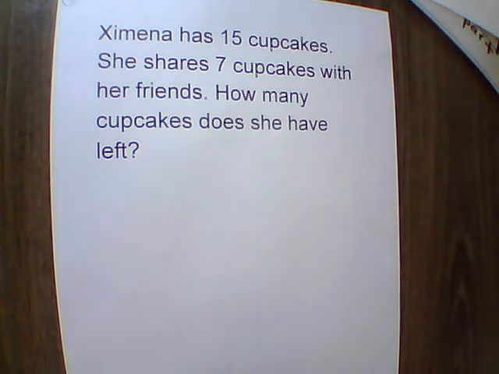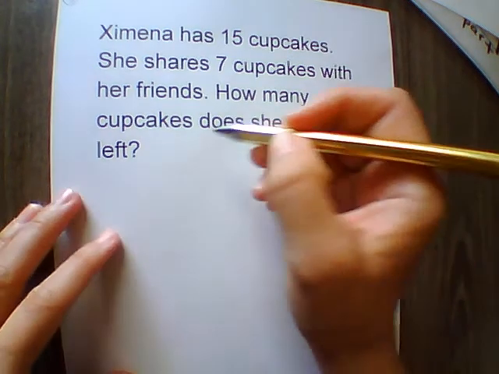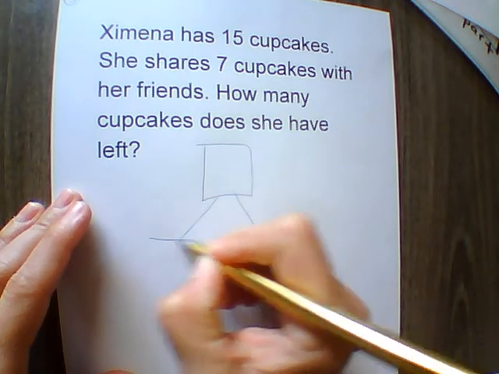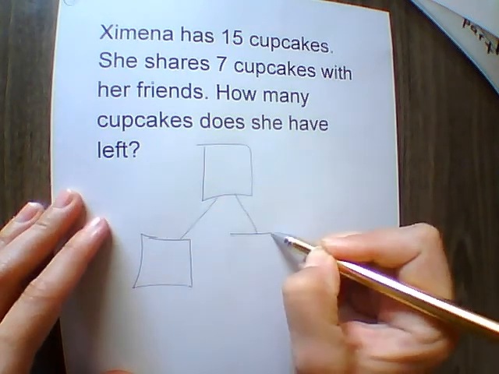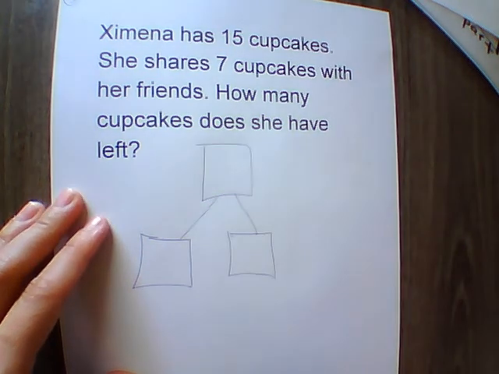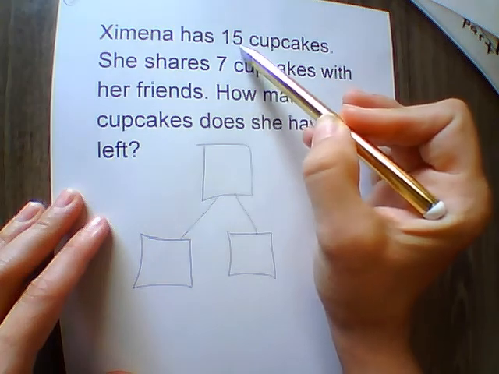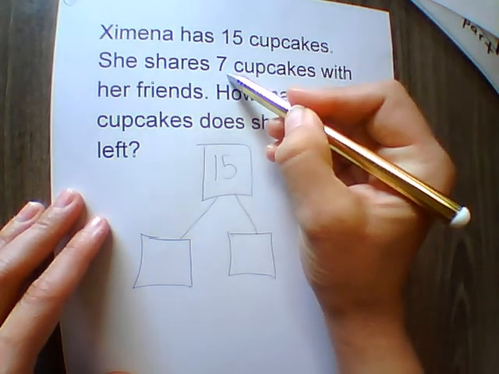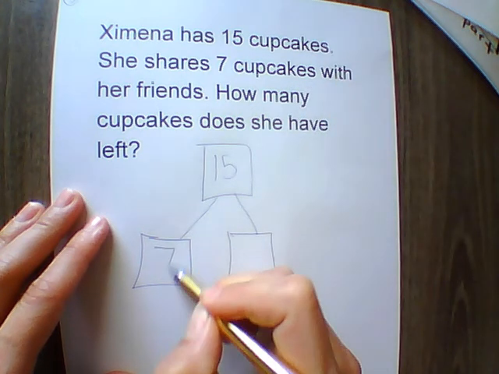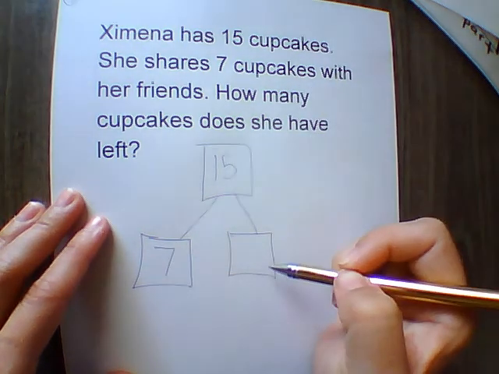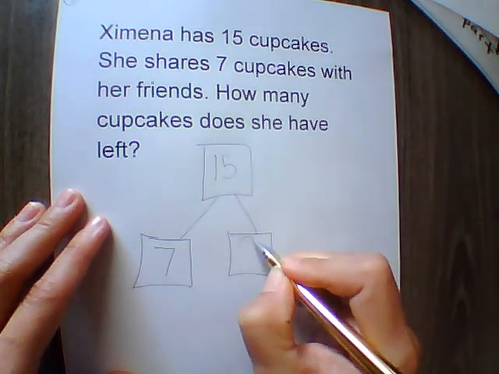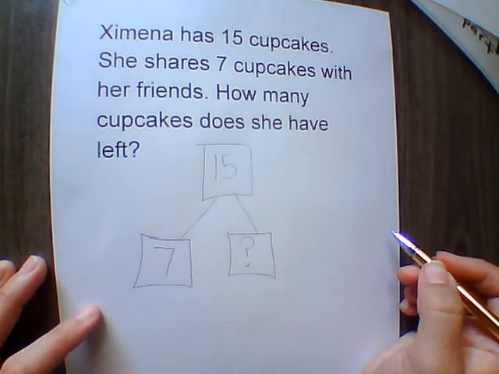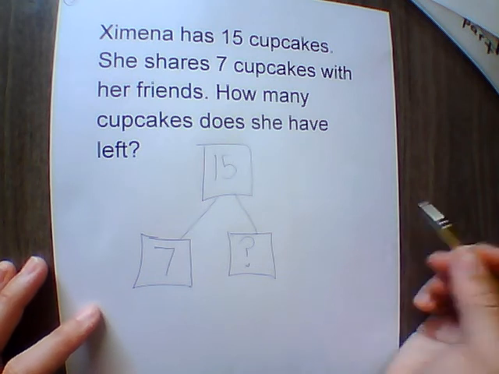Alright, so let's begin. We're looking at making that whole part this time. So I'm setting up my board. I'm thinking about Jimena has 15 cupcakes, so she's starting with 15. And then she's giving 7 cupcakes away to her friends. But now we need to know, how many does she have left? Now that I have it set up in my boxes, now I can start to solve my problem.